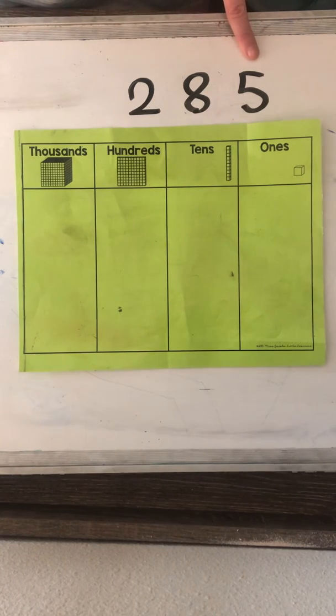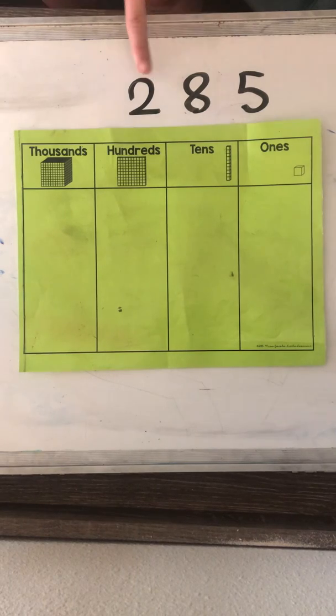I'd like you to pause the video again, and I'd like you to list off some things that you know about this number. So some things you might be thinking are, you know that 285 is a 3-digit number. That means it has 3 numbers that make up it. You also might say that 285 has 2 hundreds. So let's start with that.